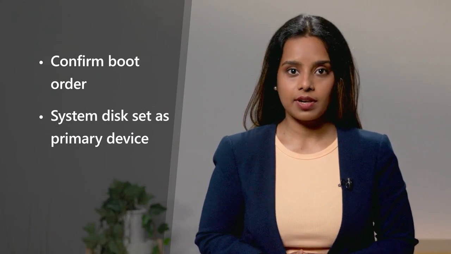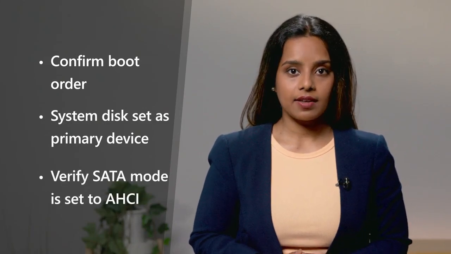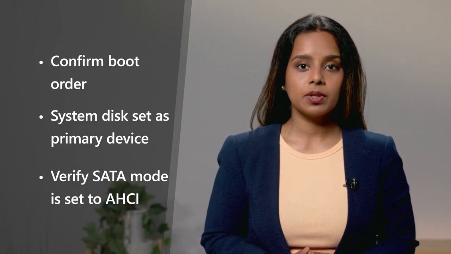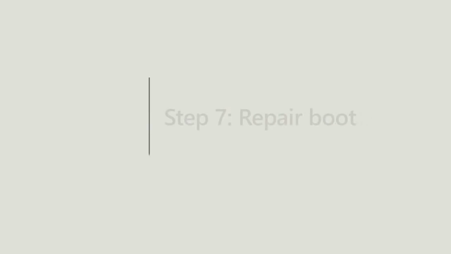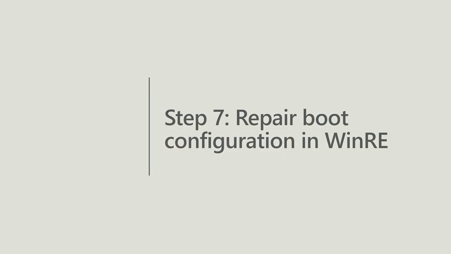Ensure that the boot order is correctly configured, with the system disk set as the primary boot device. You should also verify that the SATA mode is set to AHCI, which is compatible with most modern drives. In the last step, for persistent boot errors, use the Windows Recovery environment.